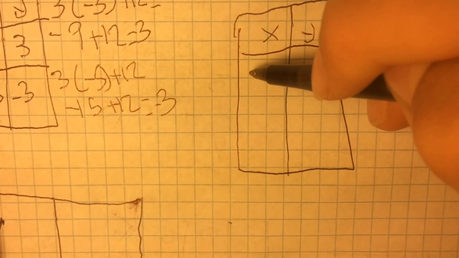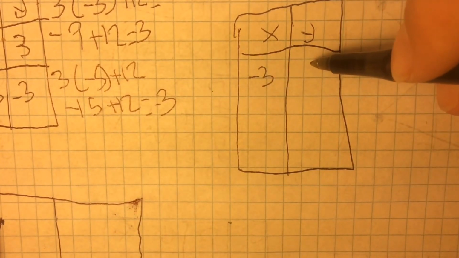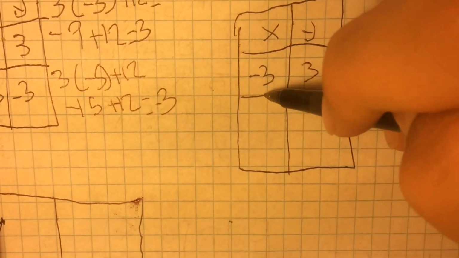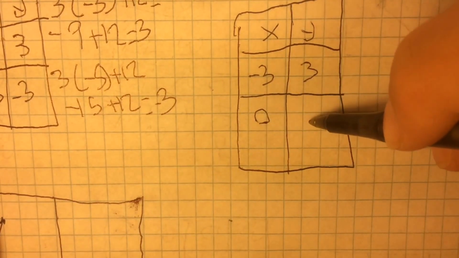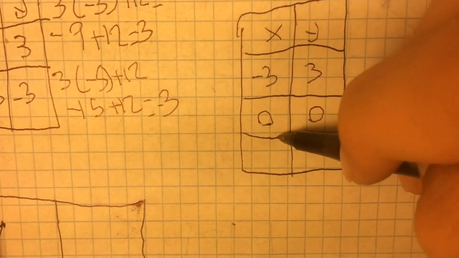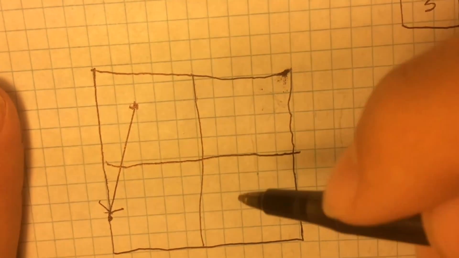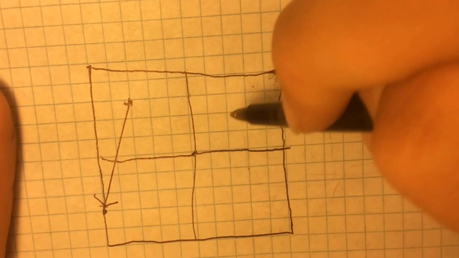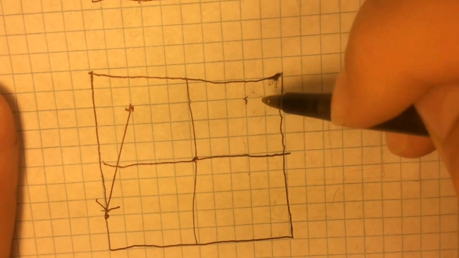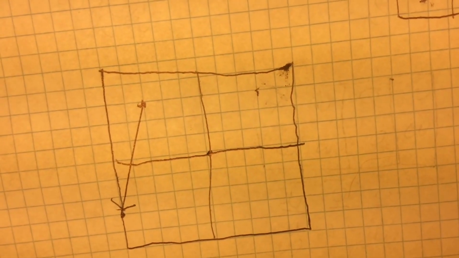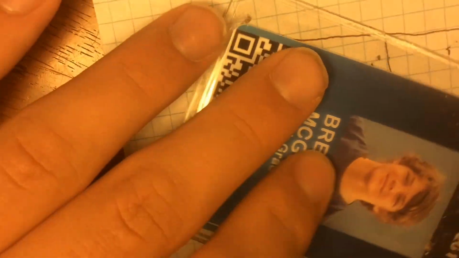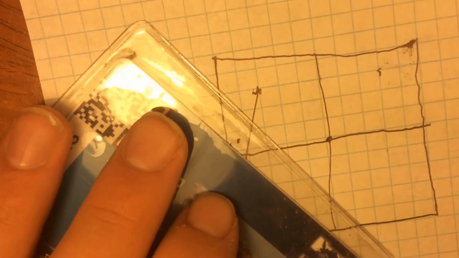So for negative 3, the absolute value of negative 3, take out the sign, becomes 3. For 0, there is no sign, so it stays as 0. And for 3, it stays as 3. So we'll plot the origin and 3, 3, and we will connect these lines using our nearest straight edge.